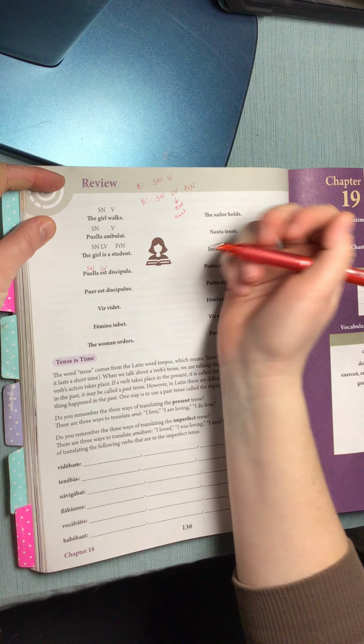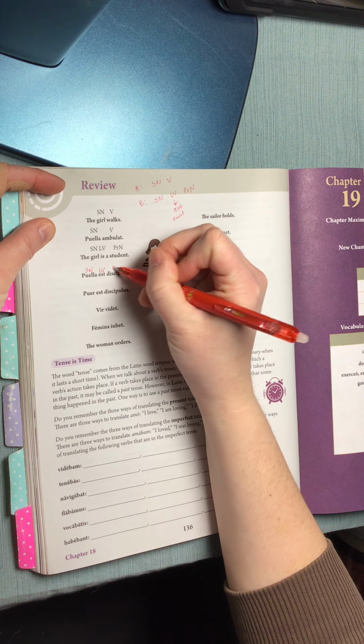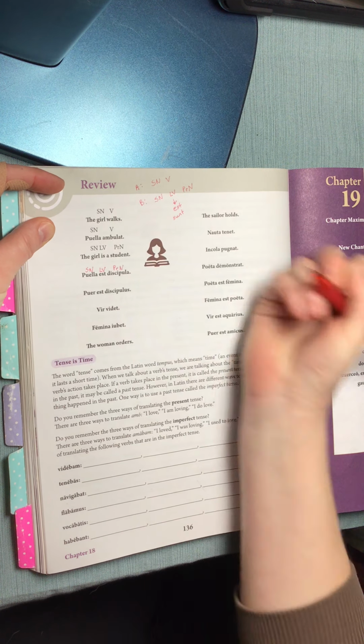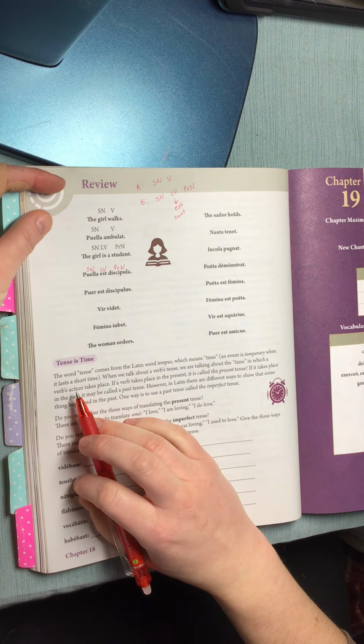All right, so if it's pattern B, which of these three words is the subject? Puella, so subject noun. Est, as we were just talking about, is a linking verb. And then discipula is describing the puella. So that makes it our predicate nominative. Okay, so that's labeled. Let's go here to puer est discipulus.